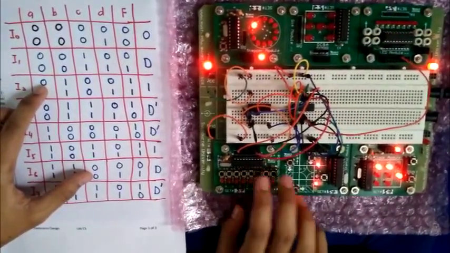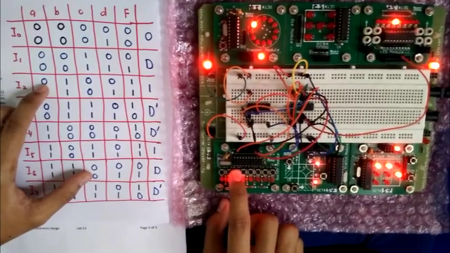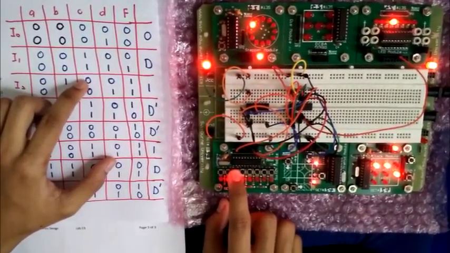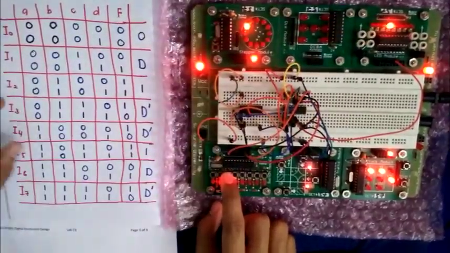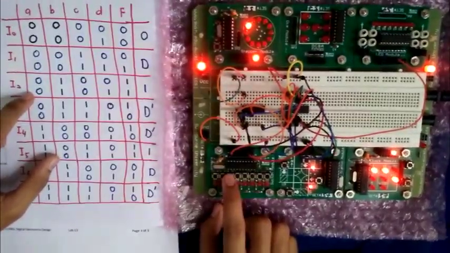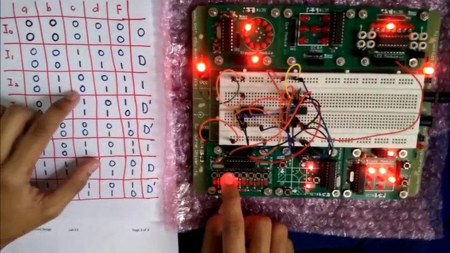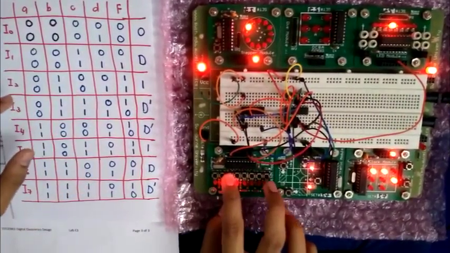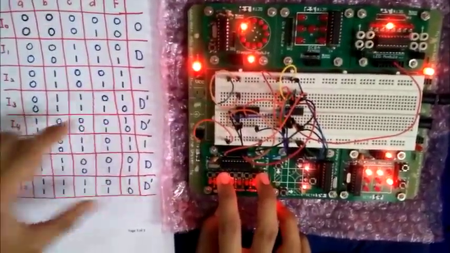And then when A is 0, B is 1, C is 0, D is 0, so the output is 1. And then when A is 0, B is 1, C is 0, and then D is 1, the output is still 1.